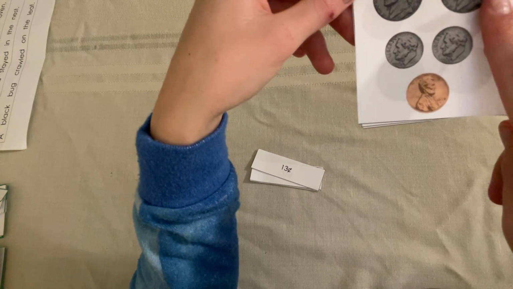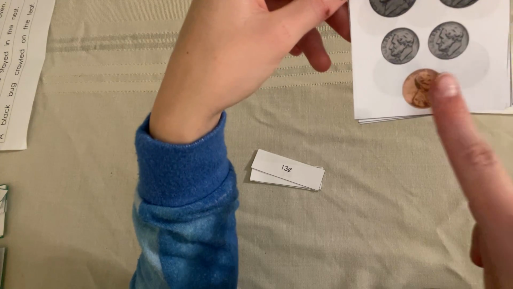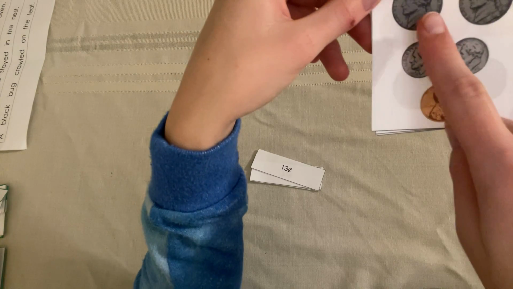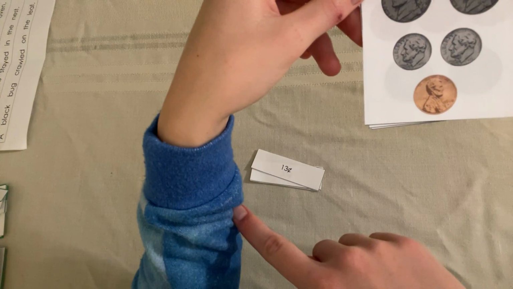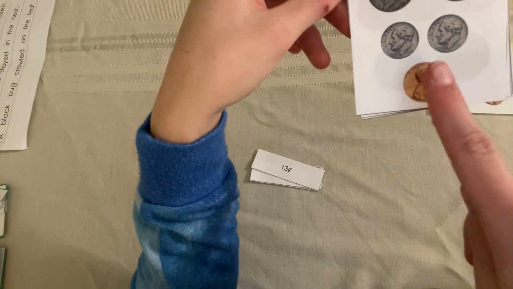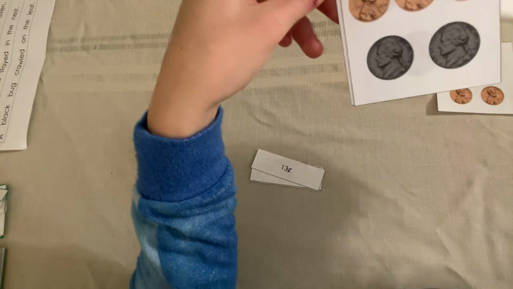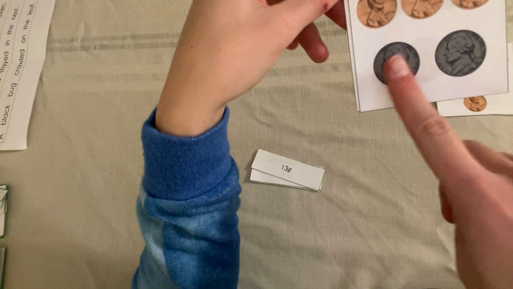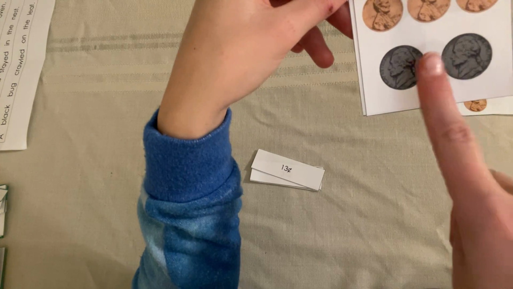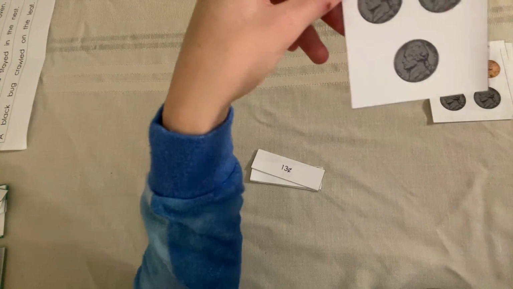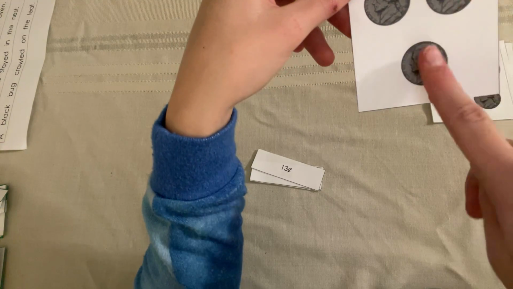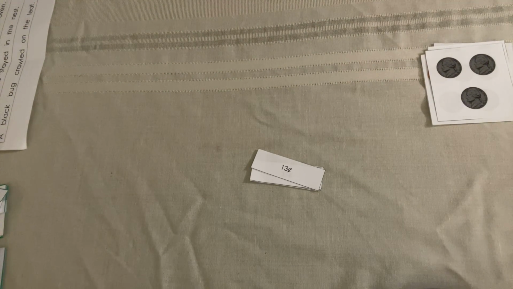This has 2 nickels, 2 dimes, and 1 penny. A nickel is worth 5 cents, a dime is worth 10 cents, and a penny is worth 1 cent. This has nickels and pennies, 5 cents, 1 cent. 3 nickels, 5 cents. I'm also going to get a whiteboard so that I can do the math as I go.